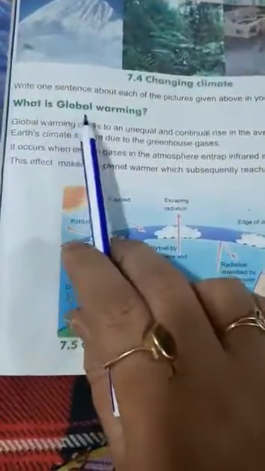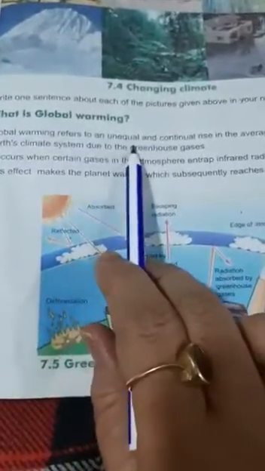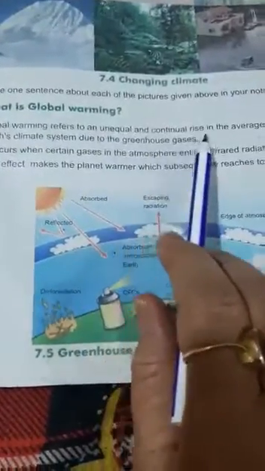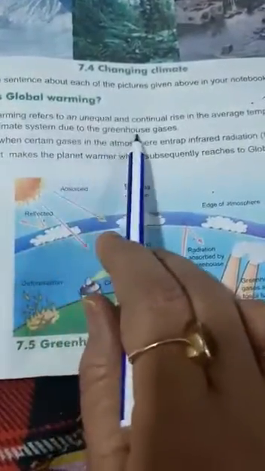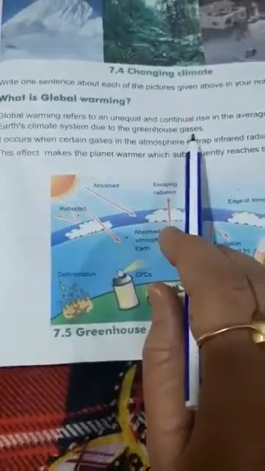What is global warming? Global warming refers to an unequal and continual rise in the average temperature of the Earth's climate system due to the greenhouse gases.